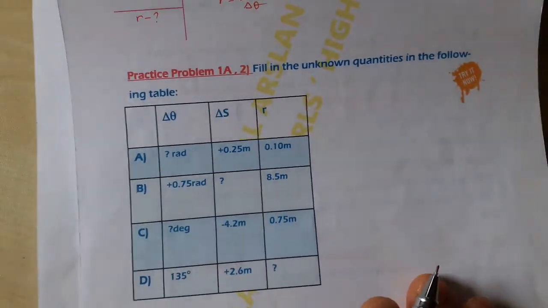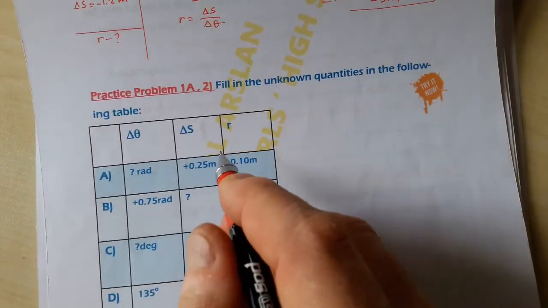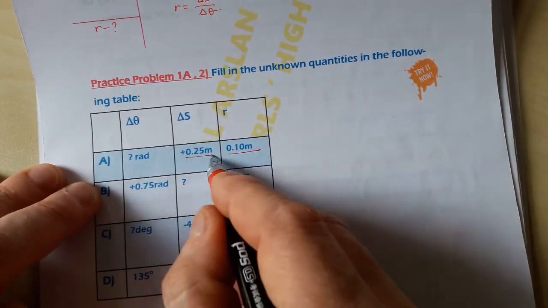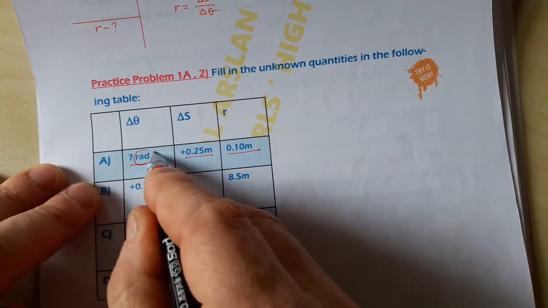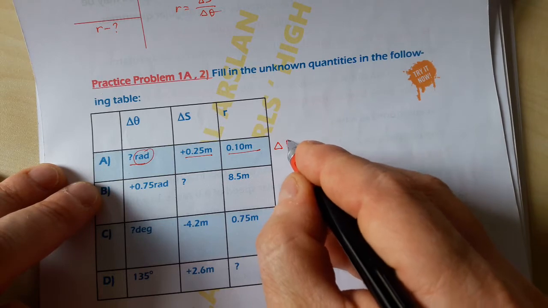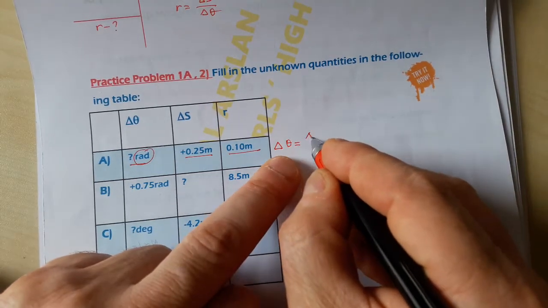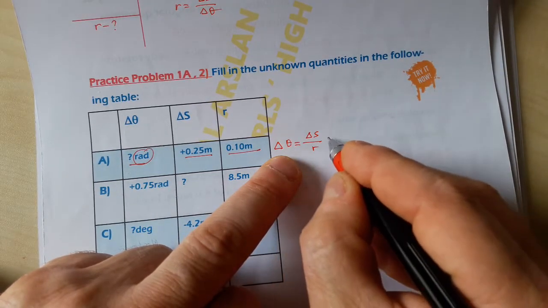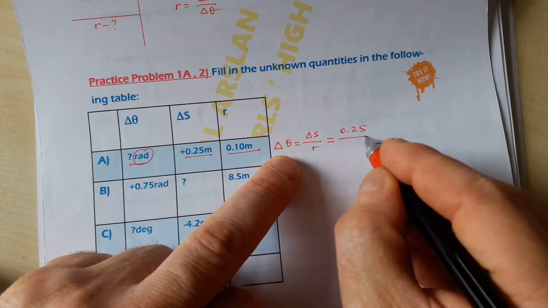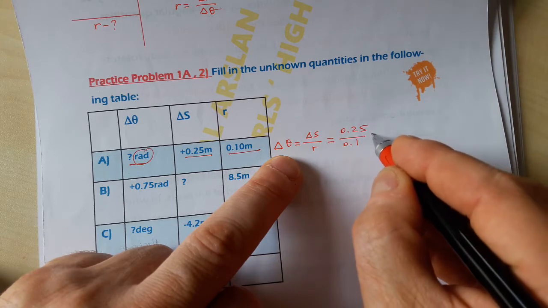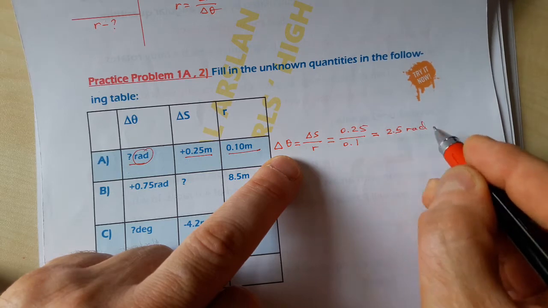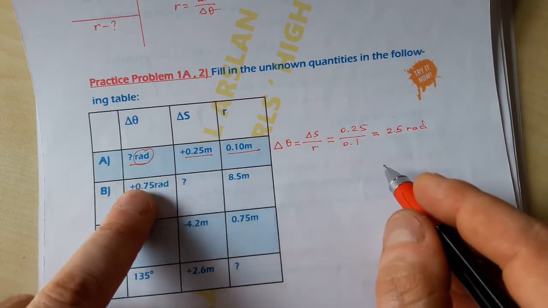Fill in the unknown quantities in the following table. Next practice problem. R is given, delta s is given, calculate delta theta in radian. The equation is known, delta theta is equal to delta s over r. All numbers are given. Delta s is positive 0.25, r is 0.1. When you divide them, the answer becomes 2.5 radian. That is the angular displacement in radian.